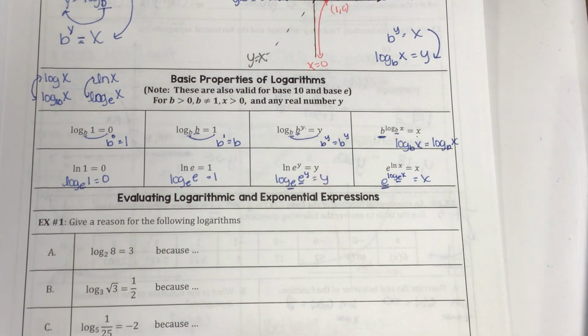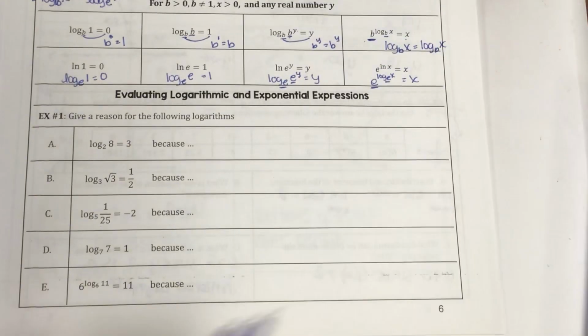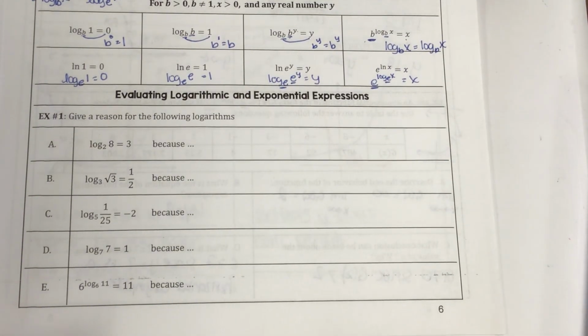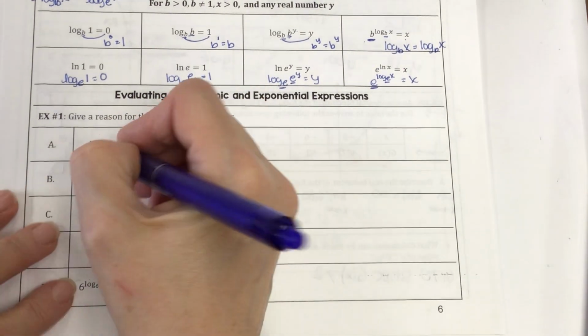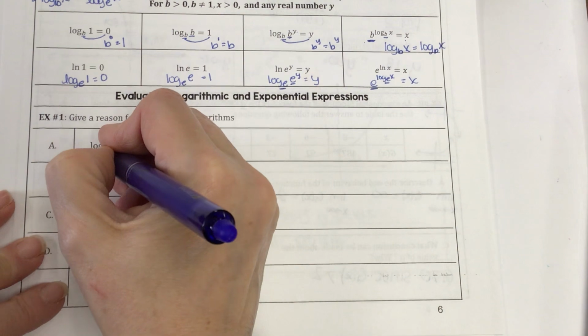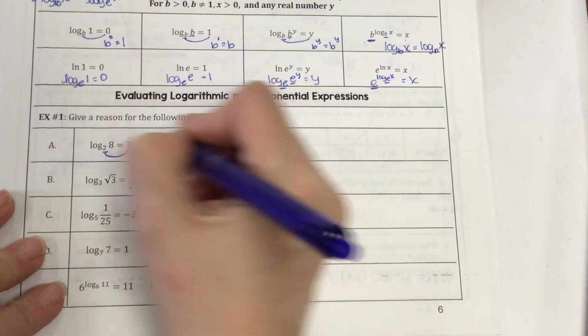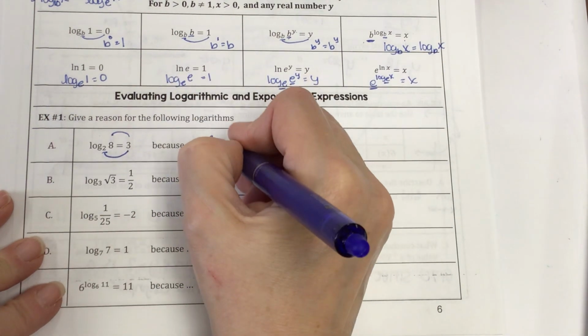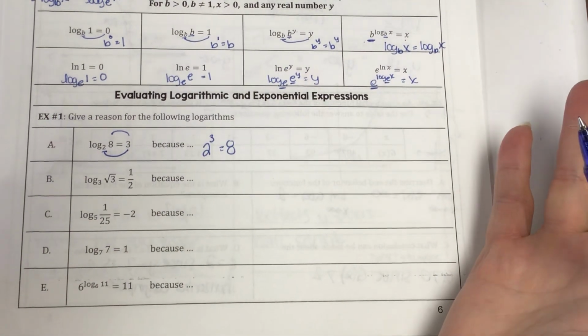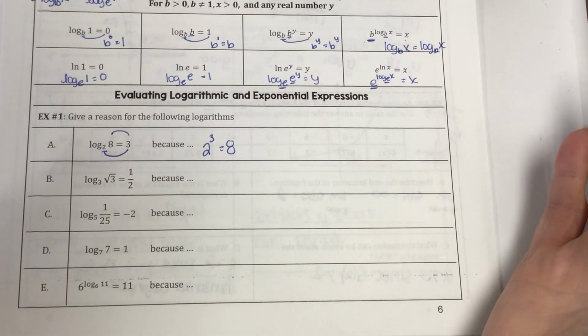Looking at A. Here, it says give a reason for the following. It tells us that log base 2 of 8 does equal 3. So there's two different thoughts here that we could go with. We could change this to exponential form by doing 2 to the third power equals 8, which does equal 8, right?